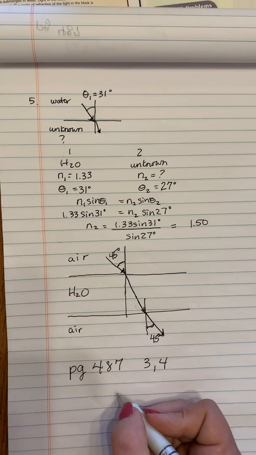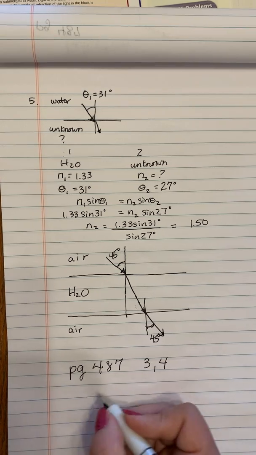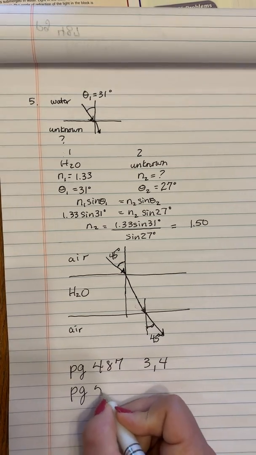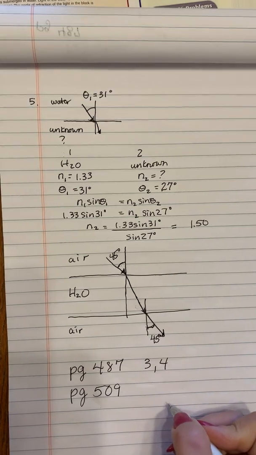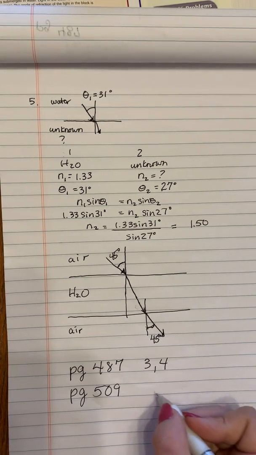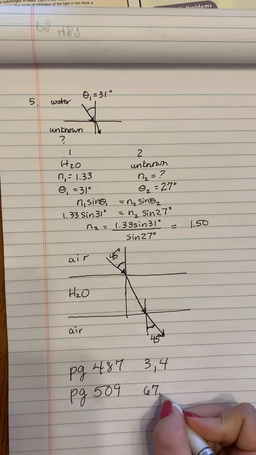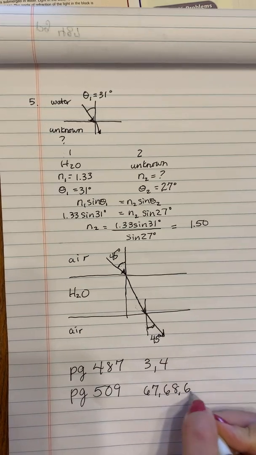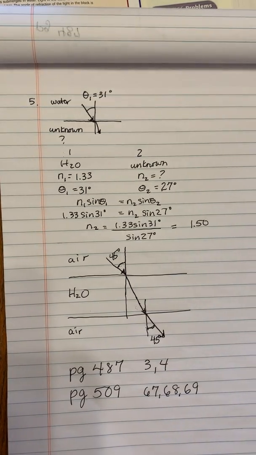And I would like you to make an attempt on page 509. I would like you to do 67, 68, and 69. Give them a whirl. Basically, guys, what I'm correcting for is the attempt. I want to see you try it. Just give it a try. Do the best you can. If you have any questions, email me.